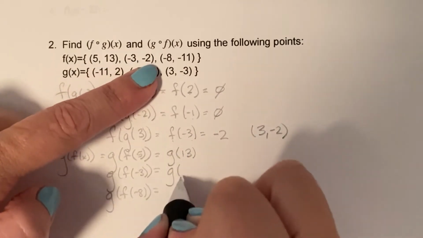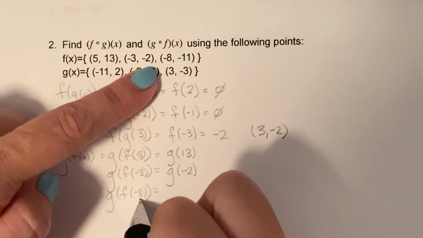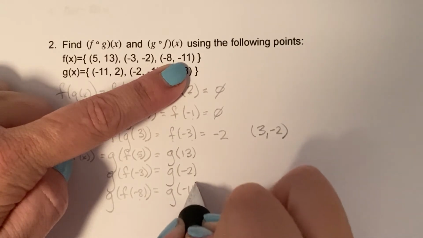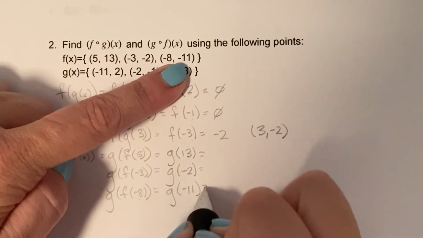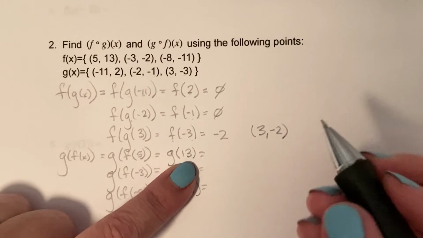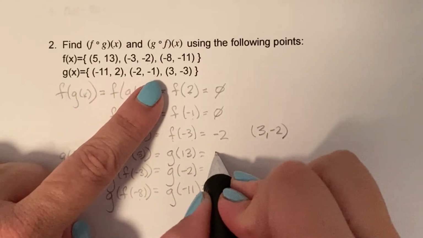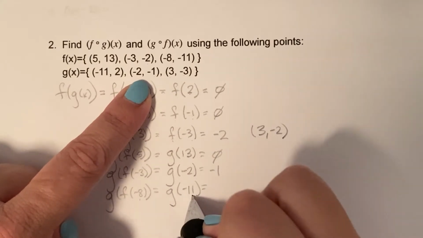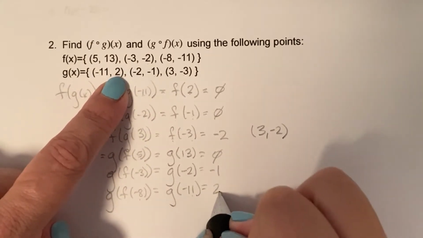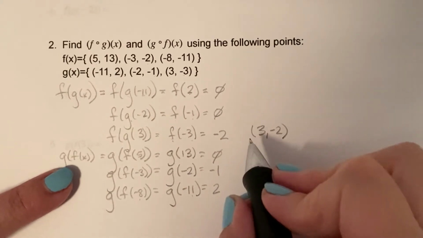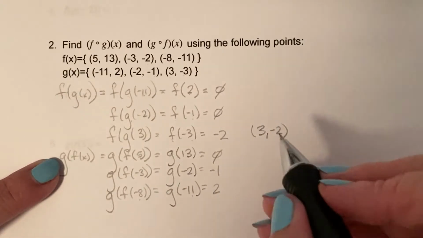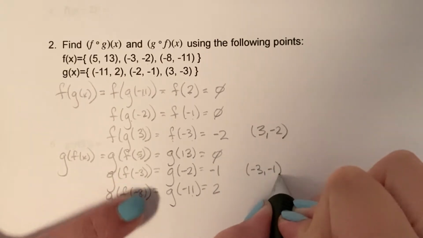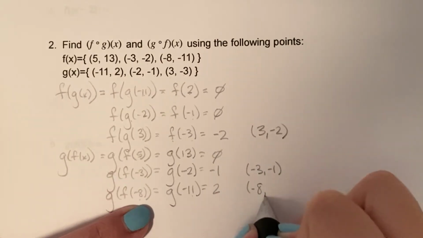F of negative 3, negative 2. F of negative 8, negative 11. All right, so let's see if we have a g of 13. Nope. Do we have a g of negative 2? Yes, negative 1. Do we have a g of negative 11? Yes, 2. So our points that come out of g of f of x are negative 3, negative 1, and negative 8, 2.